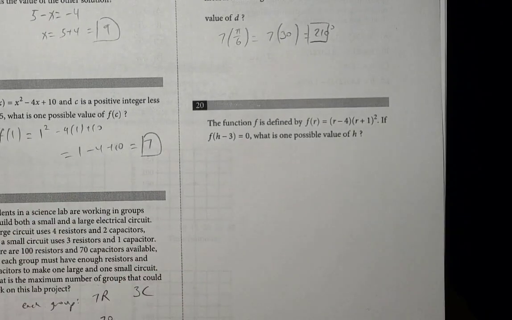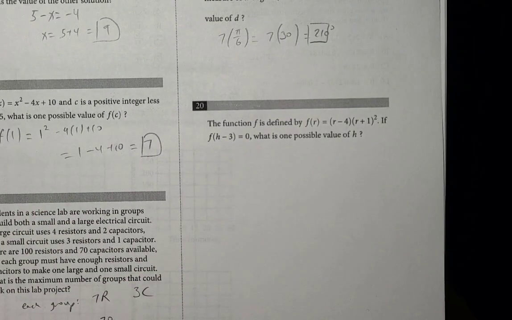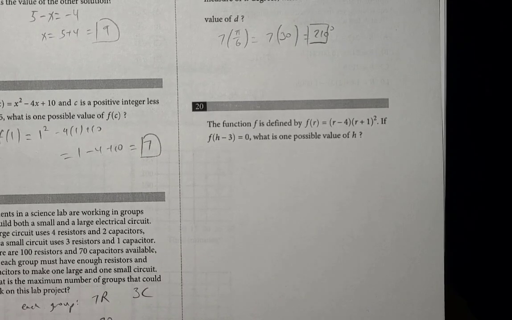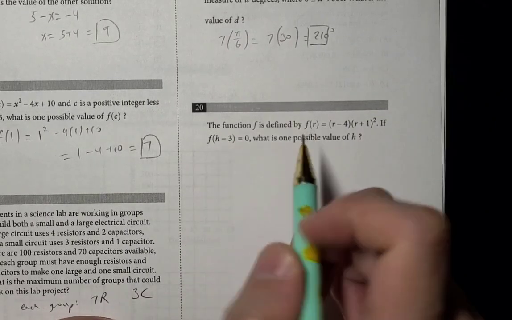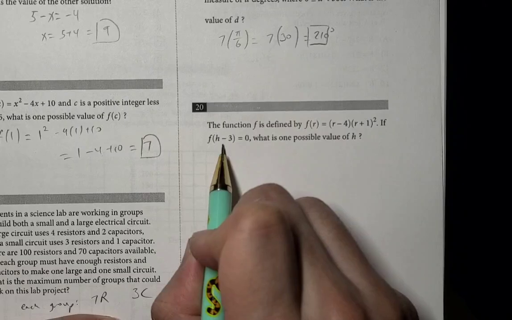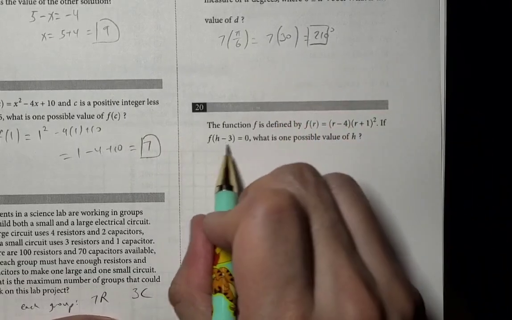Final one. Function f is defined by f of r is r minus 4 times r plus 1 squared. If f of h minus 3 equals 0, what is one possible value of h? Okay, so you just got to plug in h minus 3 as your r. Wherever there's an r, plug in h minus 3. And f of h minus 3 is 0.